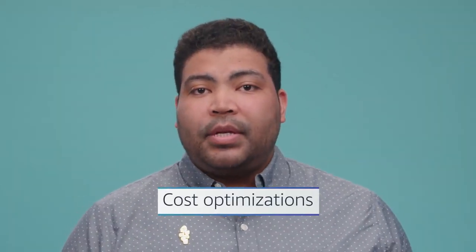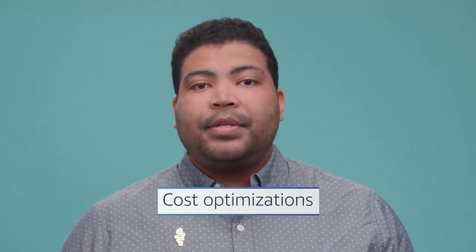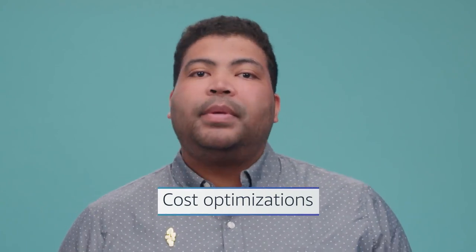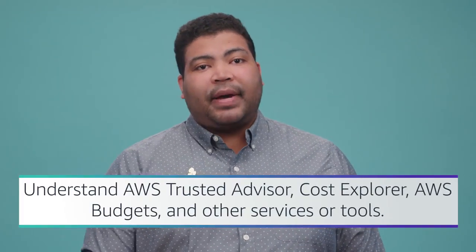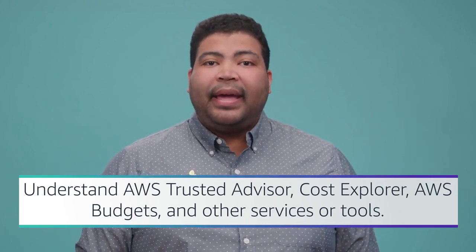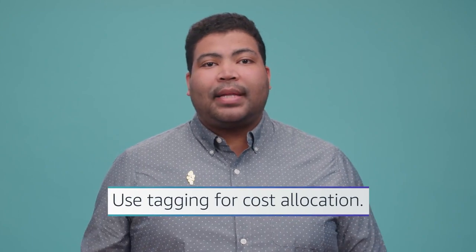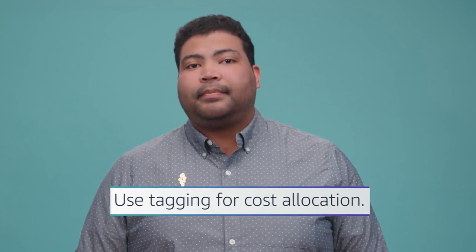With cost optimizations, there are specific services you should be aware of. These services are used to identify where spending is going and to help you act on resources that may be underutilized. Make sure you work with and understand Trusted Advisor, Cost Explorer, AWS budgets and billing alarms, and other services and tools that help you to understand cost and utilization. Knowing how to use tags for cost allocation will also be important to your environment management and the exam.